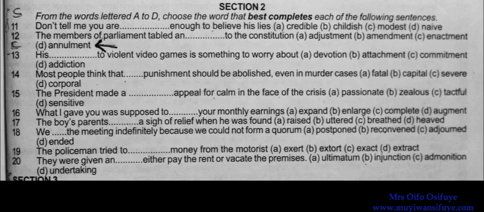We have the following options. A, credible. B, childish. C, modest. D, naive. Again, A, credible. B, childish. C, modest. D, naive. So what do you think would be the correct option that will best complete the sentence we have just read?